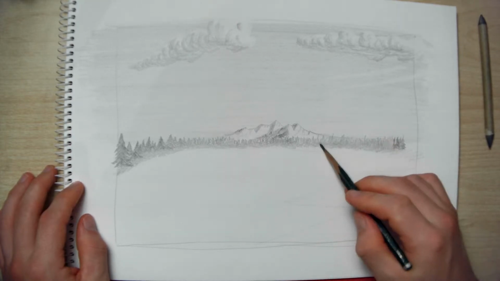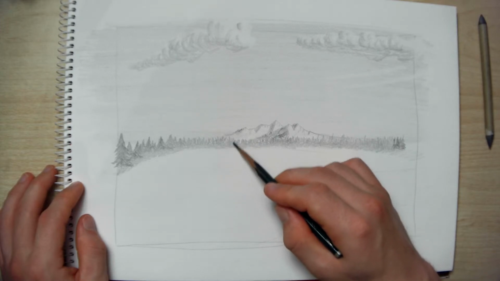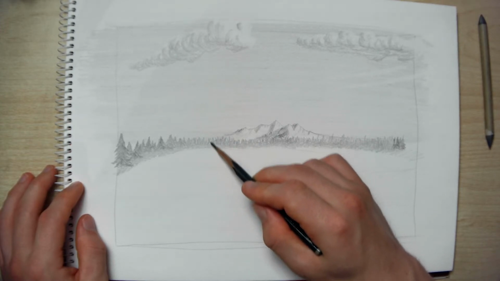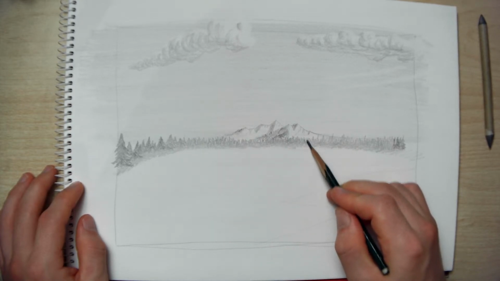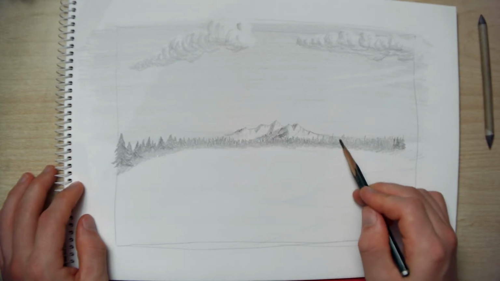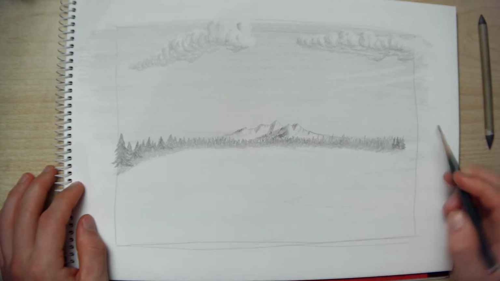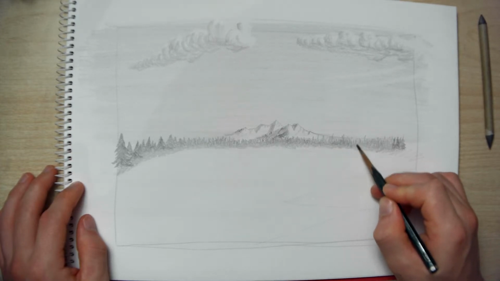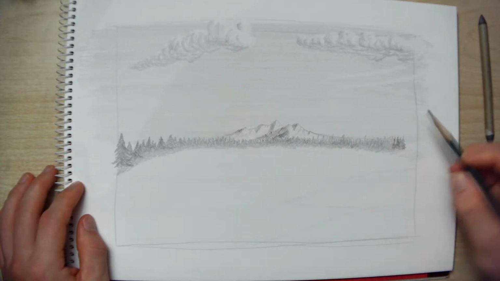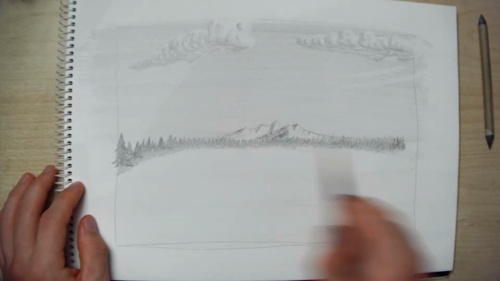Make this tree line a little darker as well. Go in there again, making those trees darker.